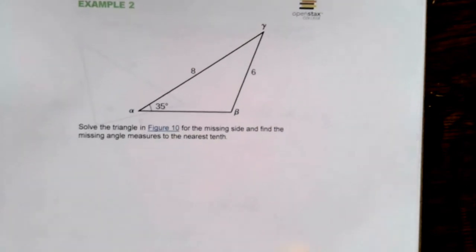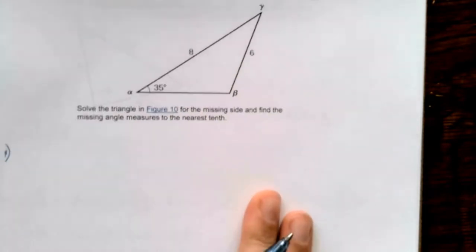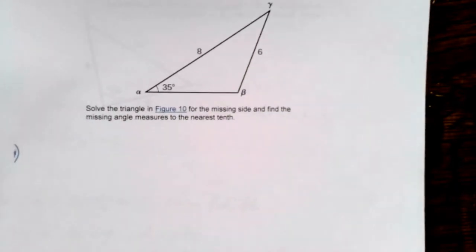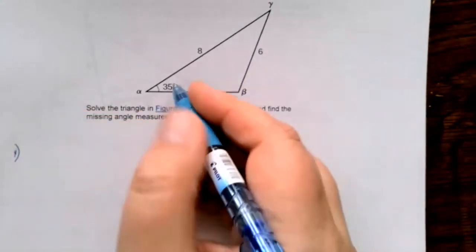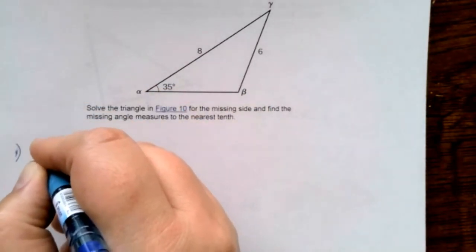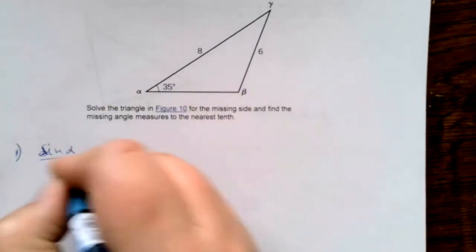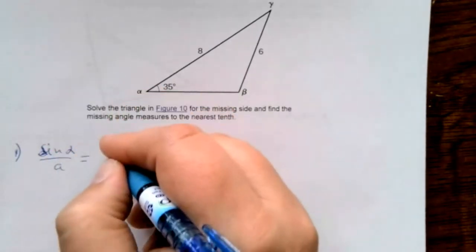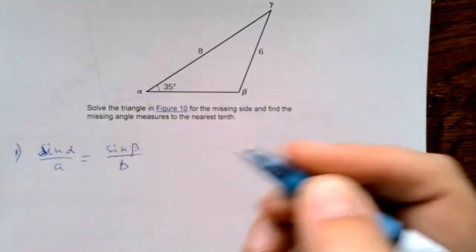Okay, so what we're going to do first is use our law of sines to find one of the other angles. Sine alpha over A equals sine beta divided by side B.